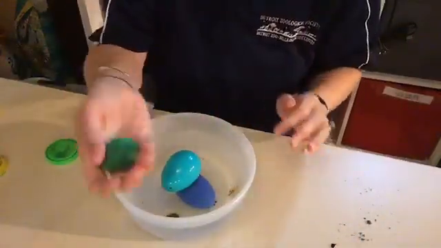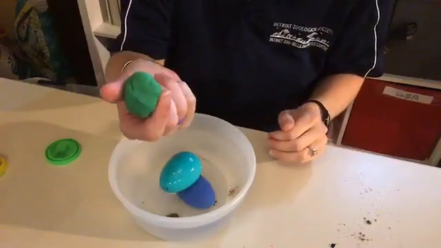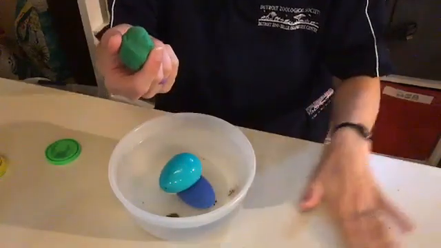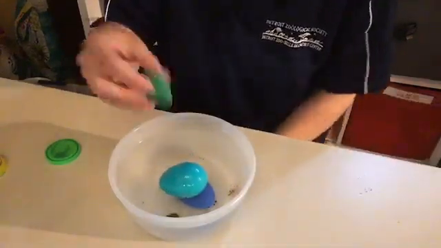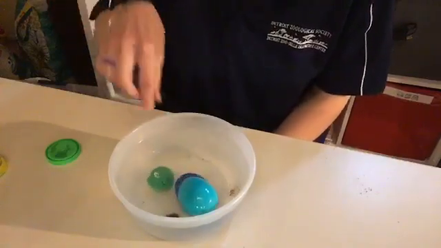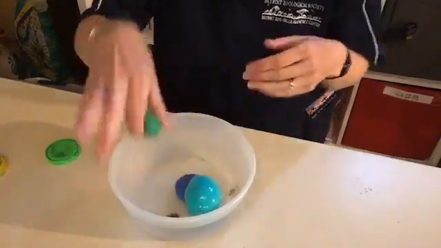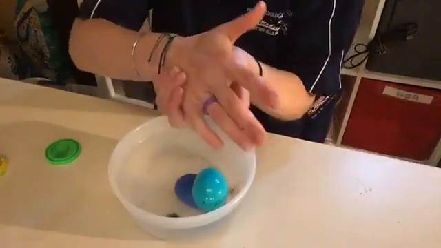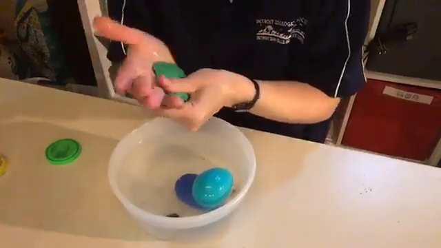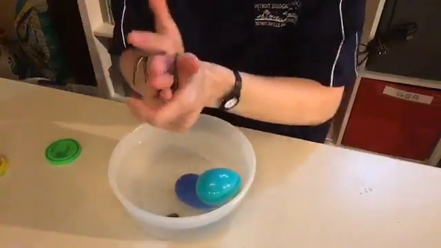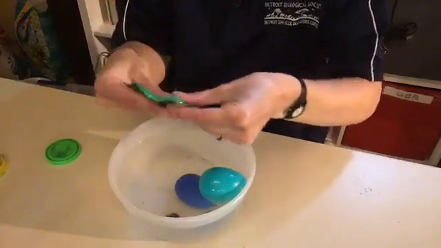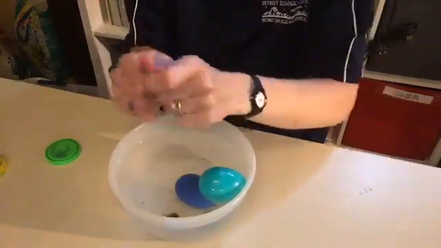And if I take this Play-Doh in the shape that it is, it's very dense. It's all squished together, and it's not going to displace a whole bunch of water. It's just going to sink right down to the bottom of my bowl. But if I take it out, and just a word, Play-Doh tends to get a little slimy after you put it in the water, and I squish it out so it's going to displace more water.